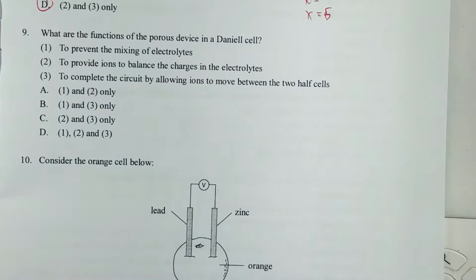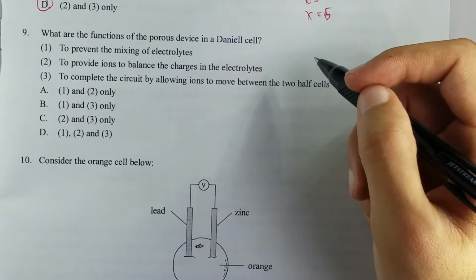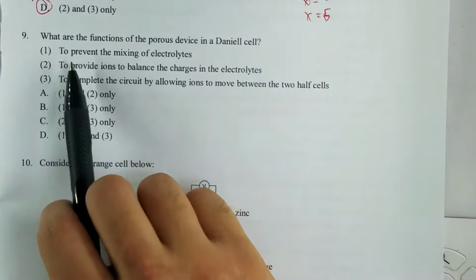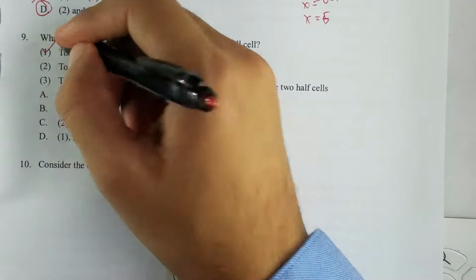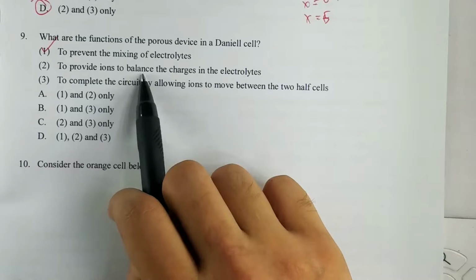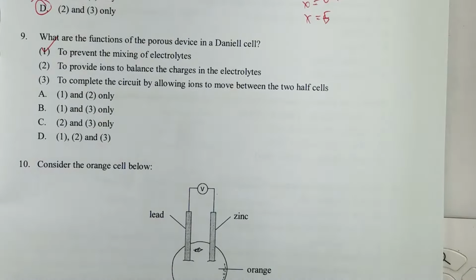Moving on to question number 9, Daniel cell. Again, nothing for me to discuss. The most crucial mistake most of you made was that many of you chose to prevent the mixing of electrolytes. That is correct. You don't want to mix the electrolytes because the charges will go out of balance. To provide ions to balance the charges in the electrolytes, there is no salt bridge here.